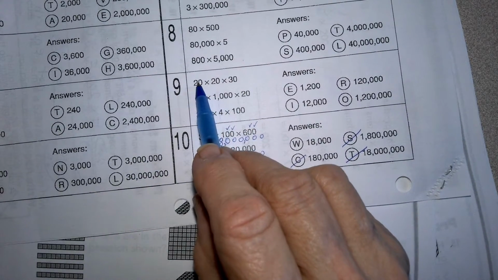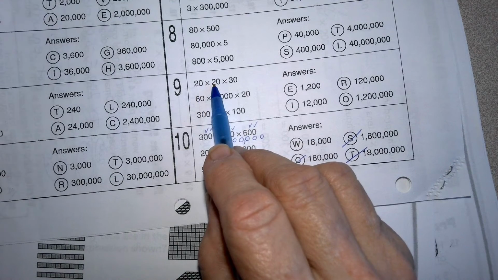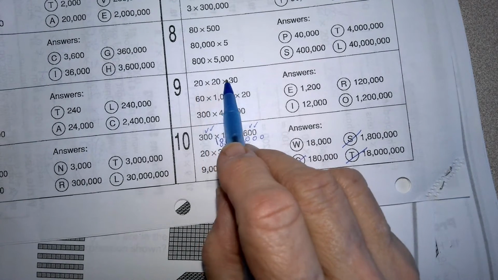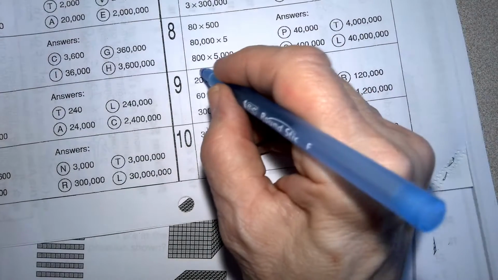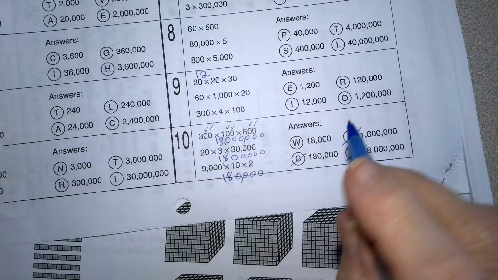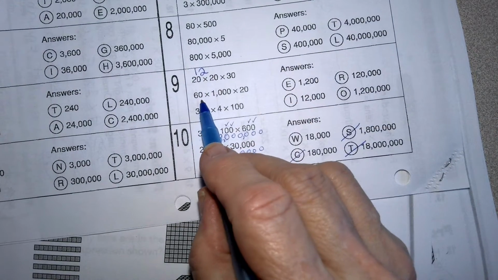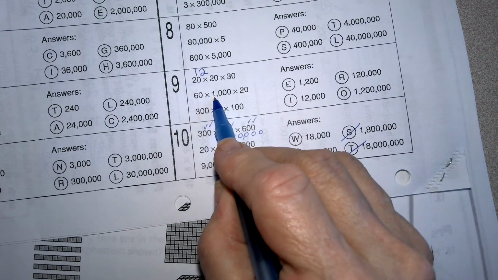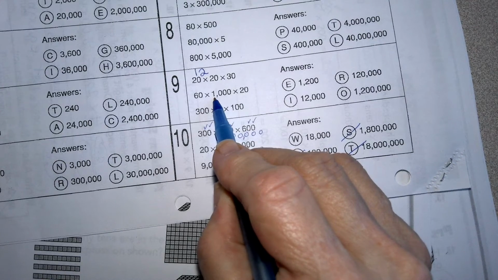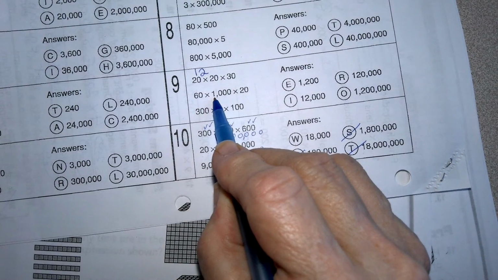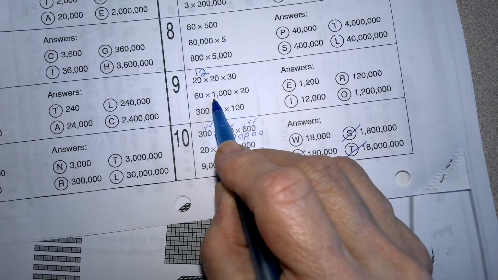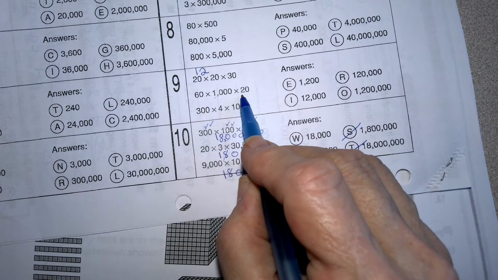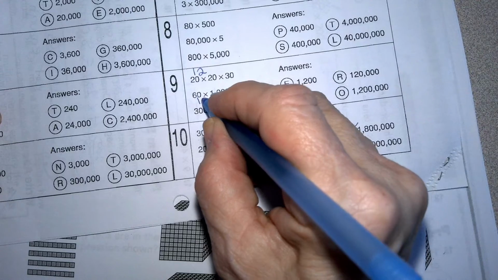You take the front numbers. What's 2 times 2? 4. And then what's 4 times 3? I'm not adding. 12. So put a 12. If there's not room below, put it above. Then look at this one. What's 6 times 1? 6. Joshua, I need you to focus, sweetie, right here. And then what's 6 times 2? 12. So put a 12 again.